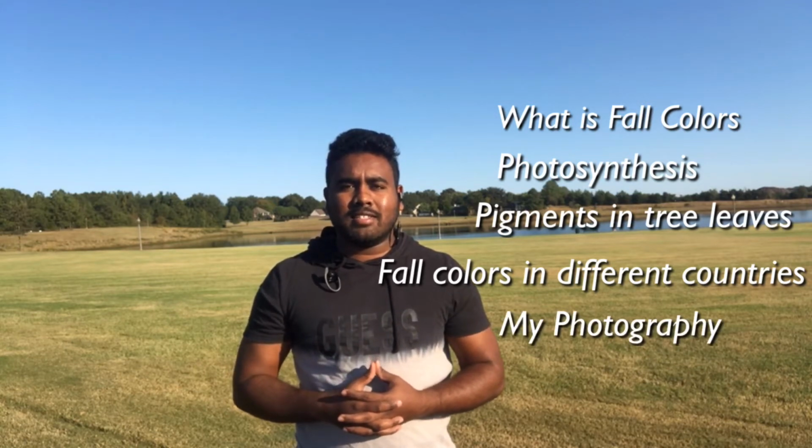During the winter time, most of the trees will lose their leaves to sustain in critical weather conditions. Before losing the leaves in winter, tree leaves go through amazing changes, changing their colors from green to different colors. That's called fall color.